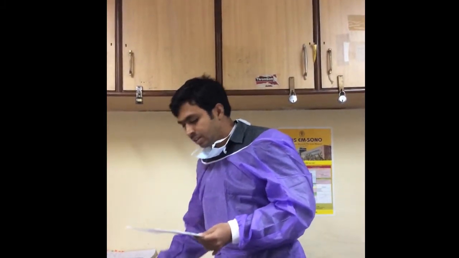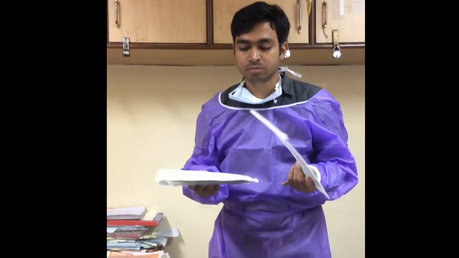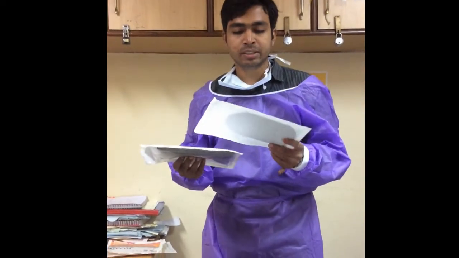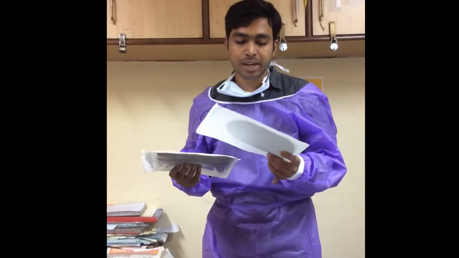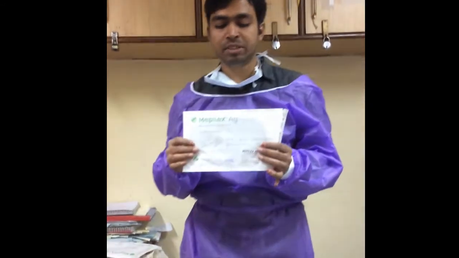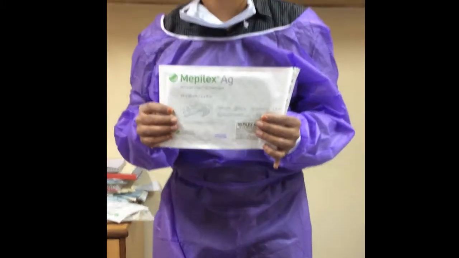The next we use is Mepilex Ag. This comes in various sizes. You can choose according to the wound size. Some might be small, some might be big. This is very easily applied. So basically, what is it? It is a foam-based dressing with the added advantage of Ag.